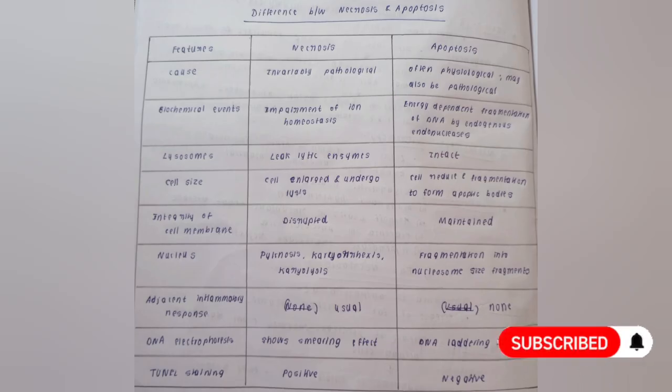Biochemical events: it is written that there is impairment of ion homeostasis. Why is it written? We discussed this, that the ETC, electron transport chain, gets hampered because of less oxygen. So the sodium, potassium ion balance gets impaired, and all those ion problems happen. That is why it is written impairment of ion homeostasis. Whereas apoptosis is something different. And lysosomes: in apoptosis they remain intact, whereas in necrosis they leak the lytic enzymes, and because of that digestion happens, right? And cell size: in necrosis swelling happens, the cell becomes enlarged and then it undergoes lysis. But in apoptosis it shrinks.